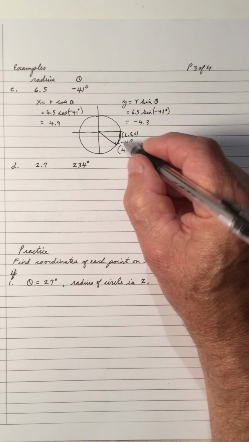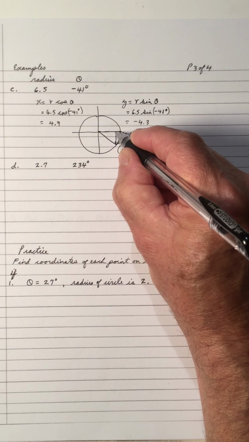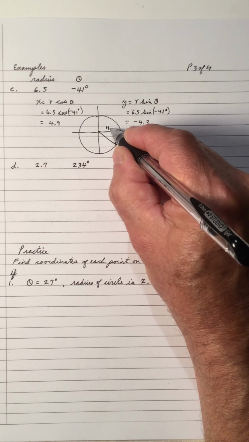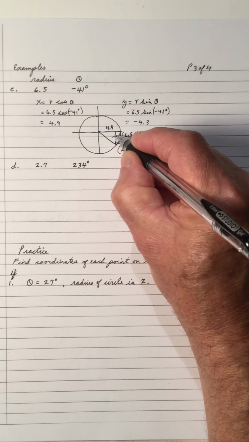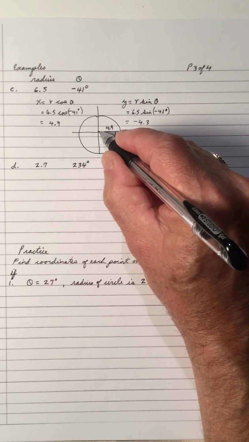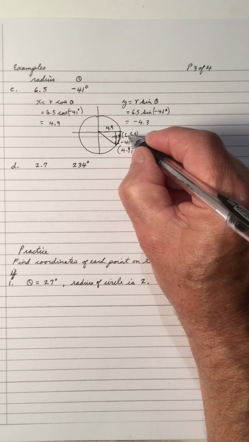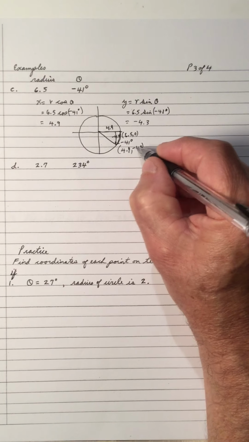And again, if you drop a perpendicular, x is 4.9 and y, the height, is negative 4.3. Remember, the distance from here to here is 6.5. So these are the two coordinates of the point.